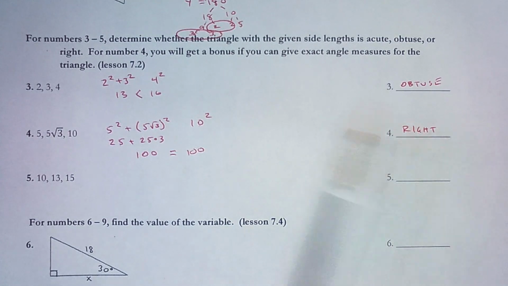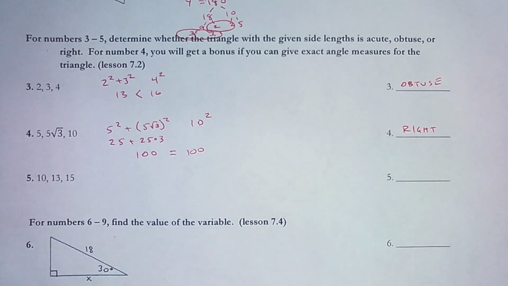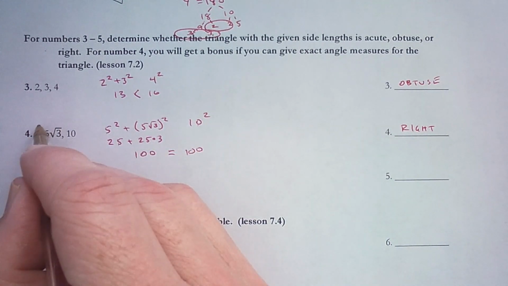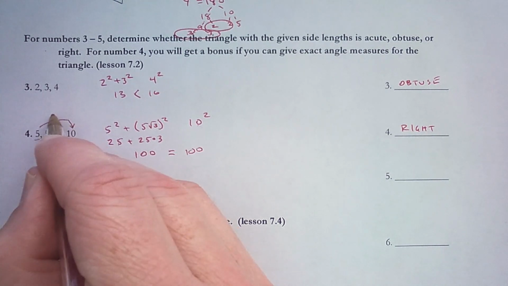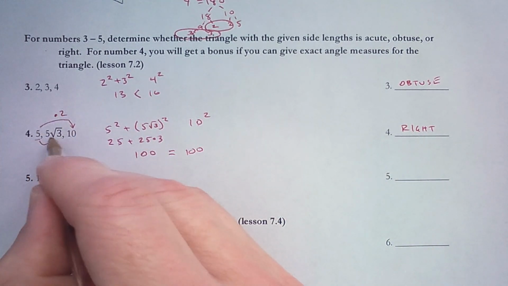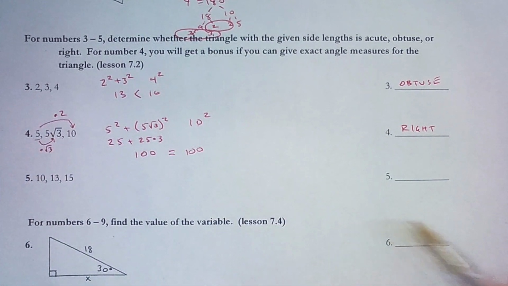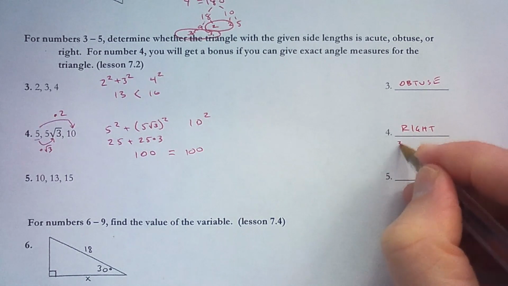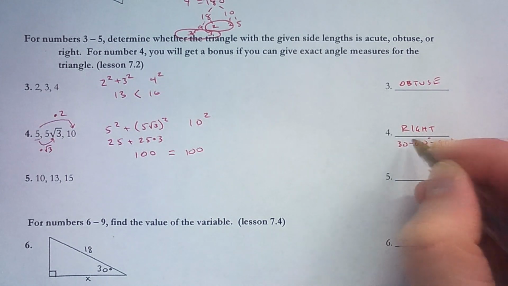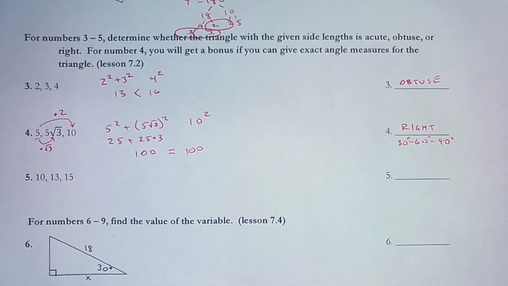Okay, now in this case, we can give the exact angle measures for this one. Okay, so I've got a right triangle. The shortest side is 5. The longest is exactly 2 times that length. And the medium side is exactly the short side times the square root of 3. That is what happens in a 30, 60, 90 triangle. So the angles of this particular triangle are 30, 60, and 90.